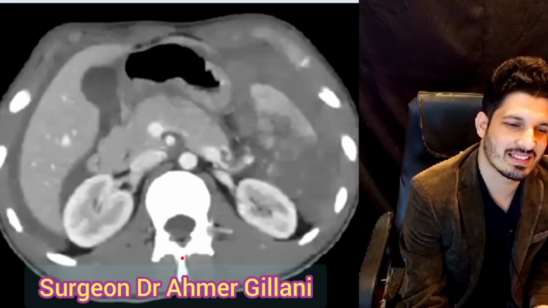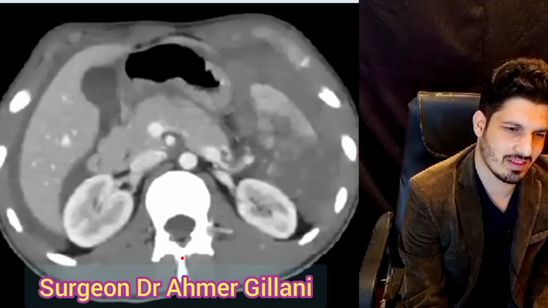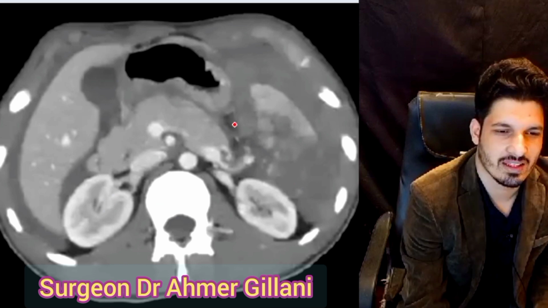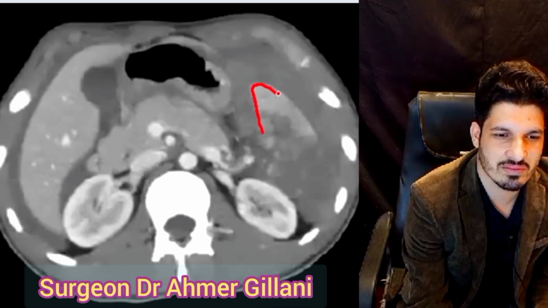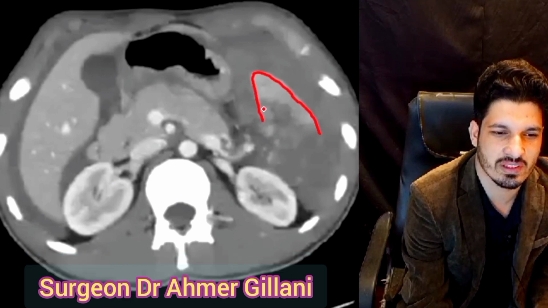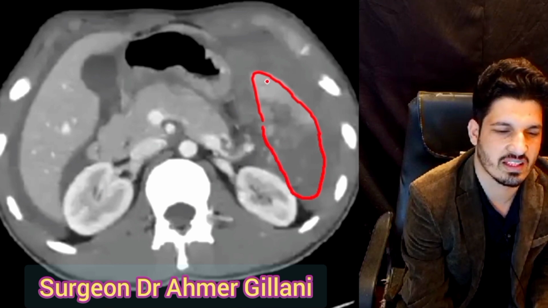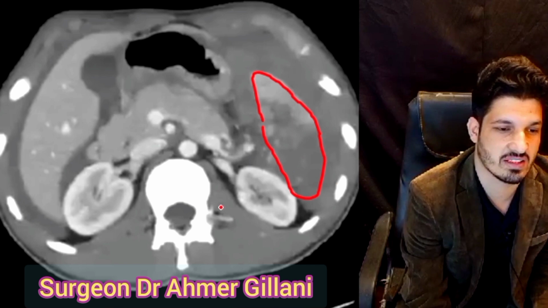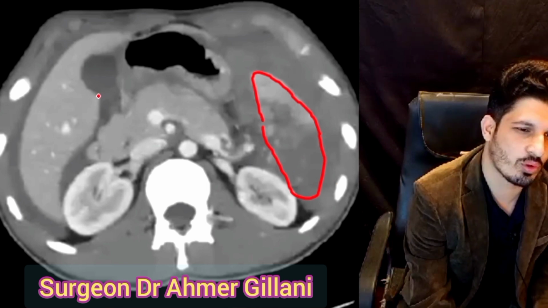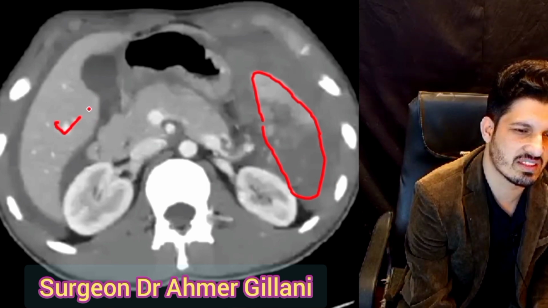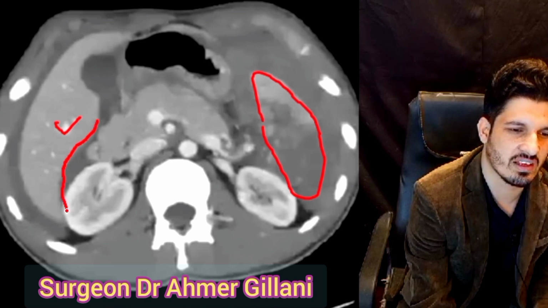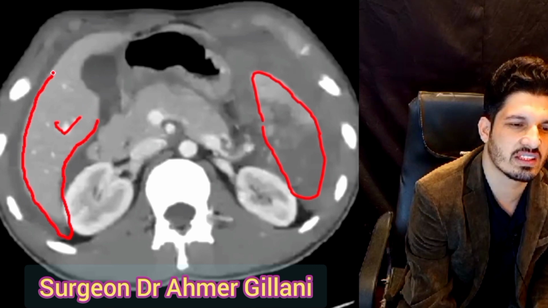Well, now this is the CT scan, and it is showing the splenic injury. Here I was marking this should be the area of spleen. Spleen is there, but this should all be the area of spleen. But spleen is shattered, and one more finding you are seeing here. This is the liver, and here around the liver you are seeing the free fluid is there.